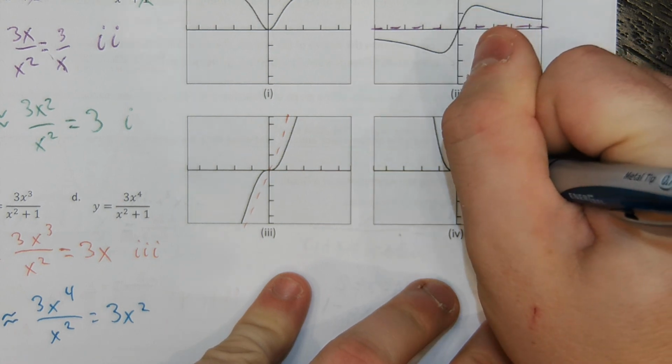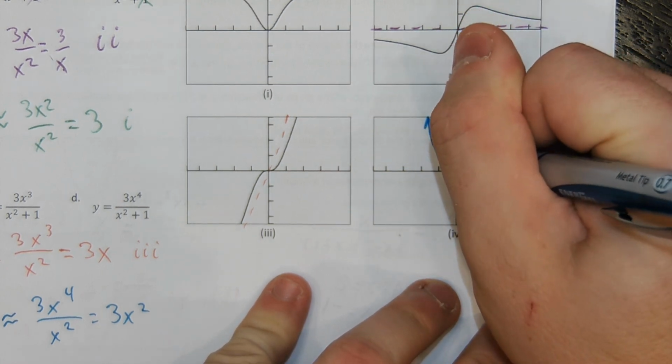Oops, I should have made that dotted. Well, too late. I've already made the mistake. I might as well stick with it. There you go.